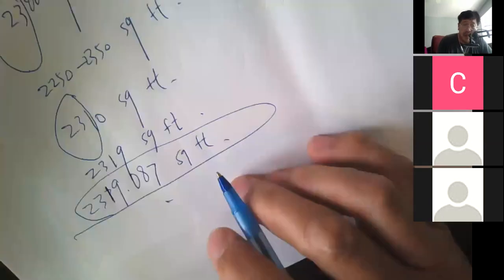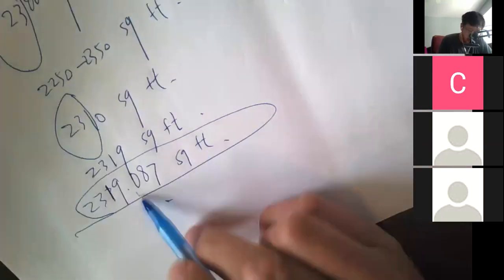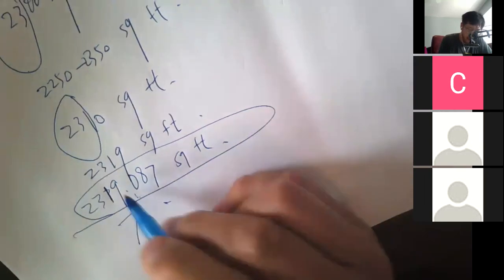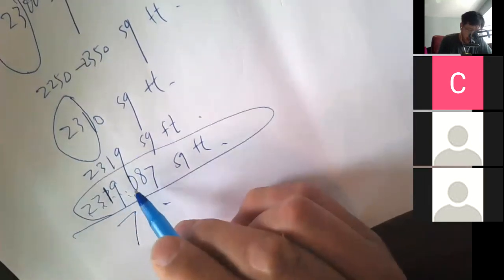Or 2310.087 square feet. How many significant digits? This is 7: 1, 2, 3, 4, 5, 6, 7.